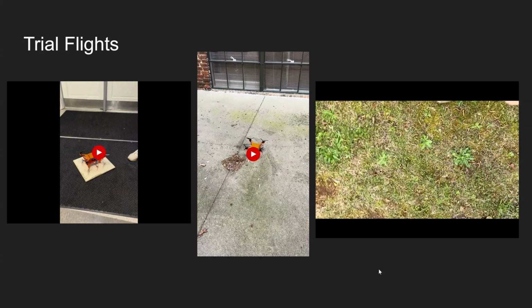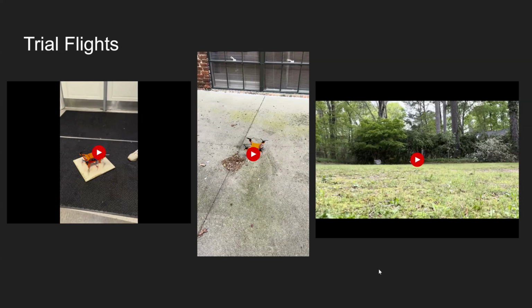So as you can see in all three of these trial videos, the drone wanted to fly off in one direction, and this was due to a lack of calibration of the throttle on the controller. So the stick being in the middle was giving off a wrong value. So after adjusting that value, we were able to calibrate all the motors correctly together and send the correct signal so that we could get even propulsion of the motors.